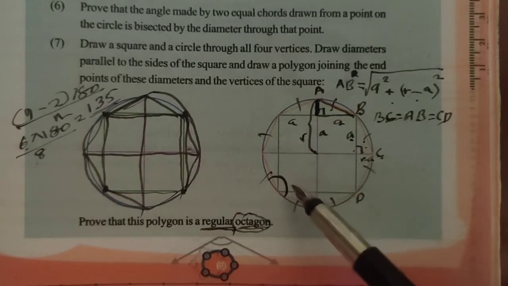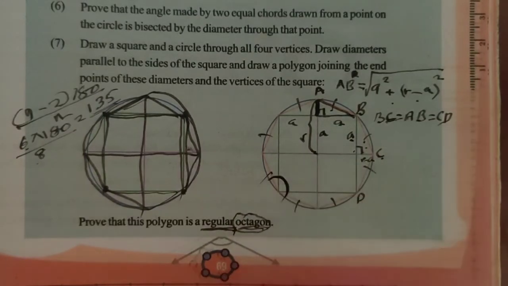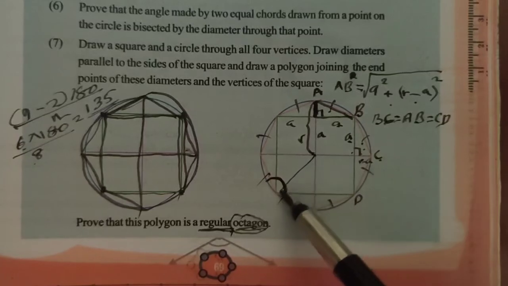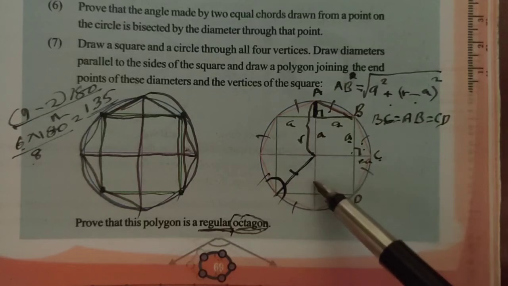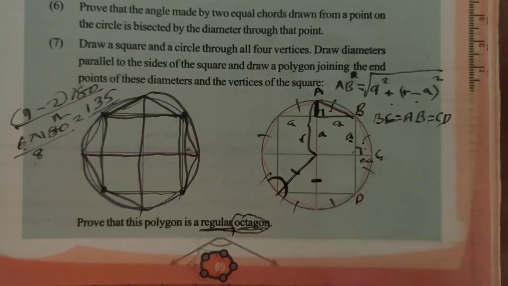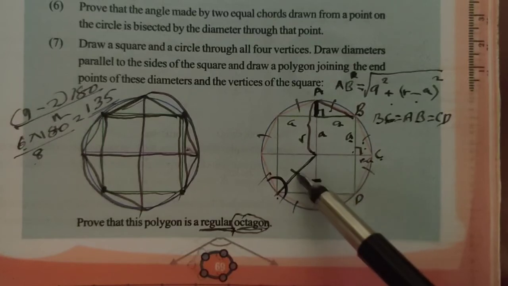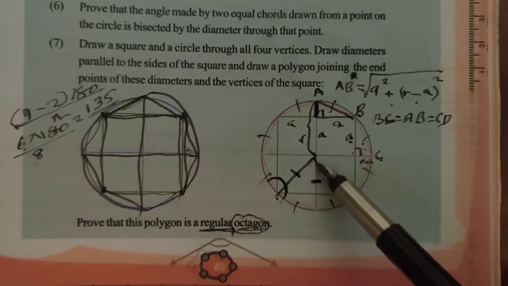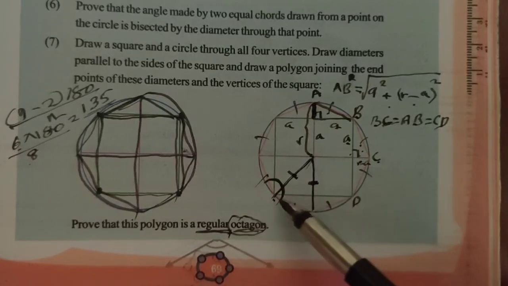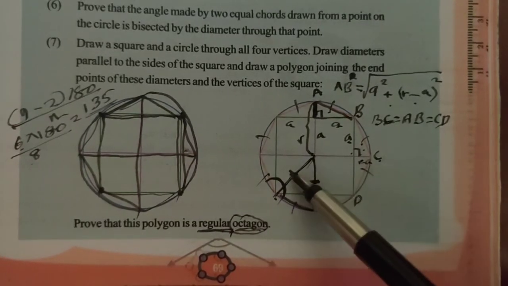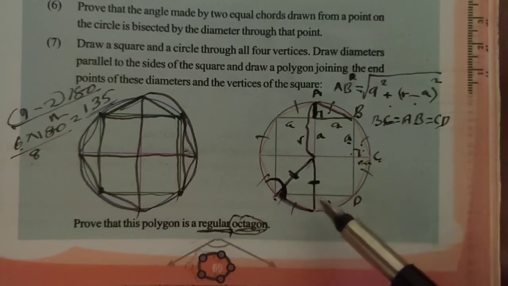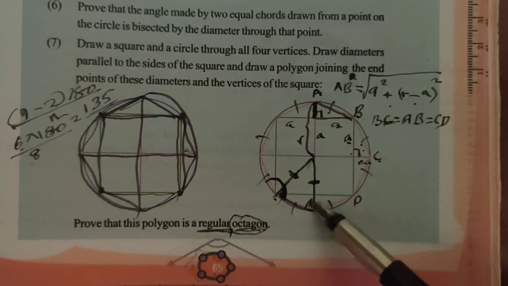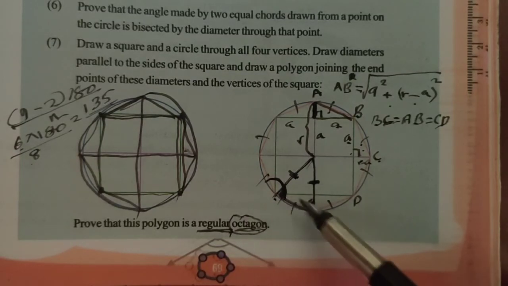For that, we want to prove this angle is 135. We draw a line here. You can see these two sides are equal. This is a radius, this is also a radius. In this small triangle, these two are radii, therefore these two angles are equal.